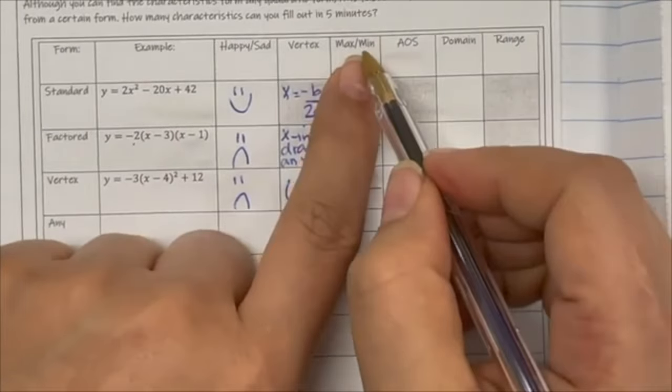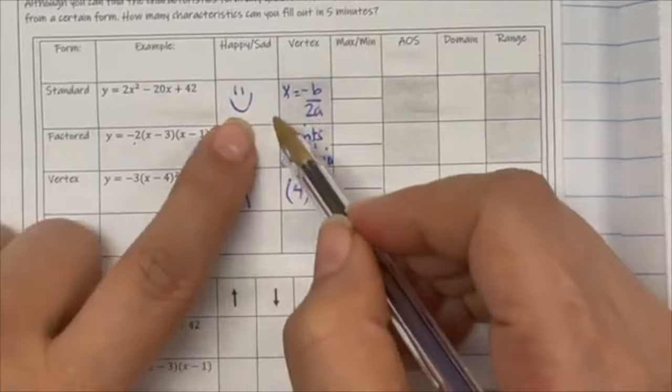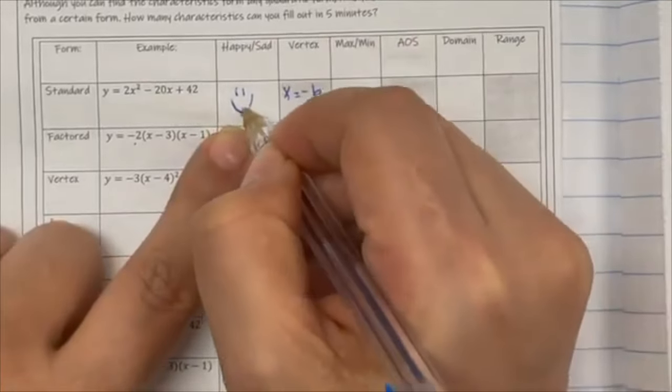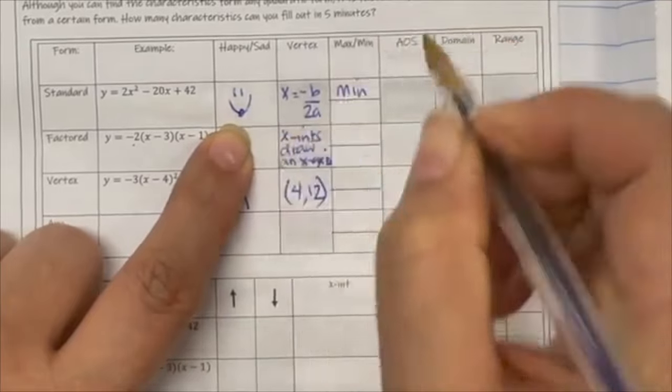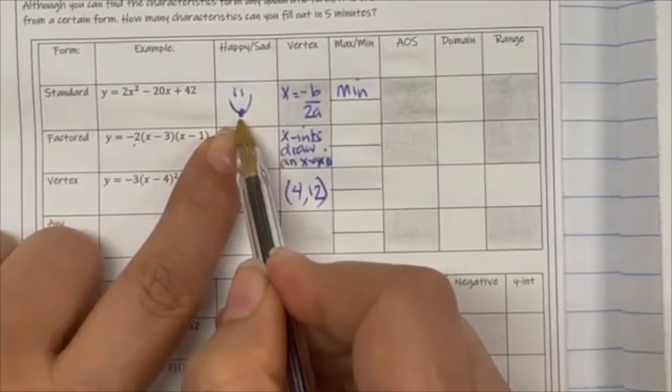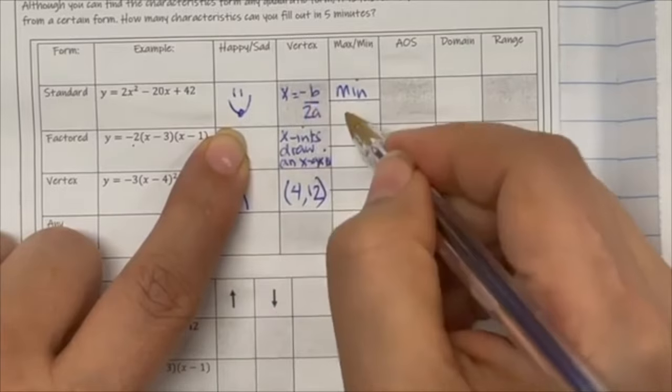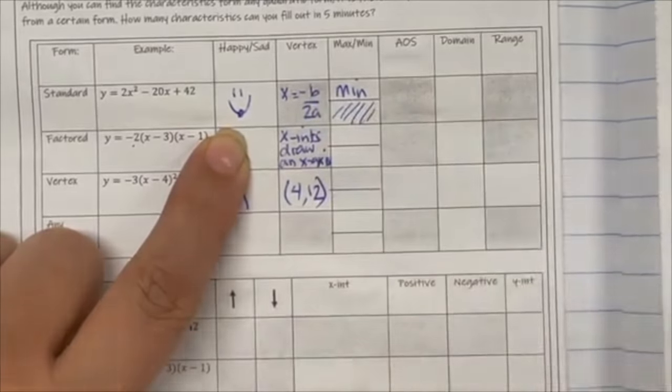All right, so looking at the next one, is this a maximum or minimum? Given that it is a happy face, the vertex is located right there, which is a minimum. Do I know what that minimum number is? No, not without calculating this. So I'm going to shade this as I don't know it immediately.